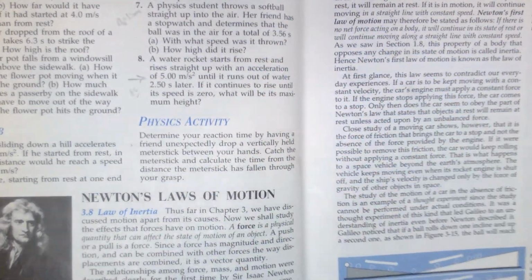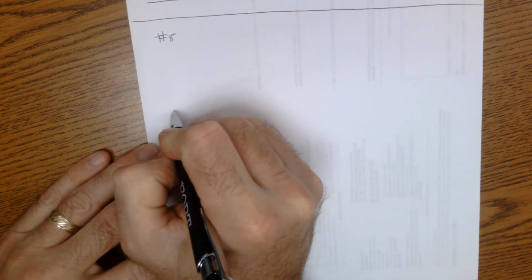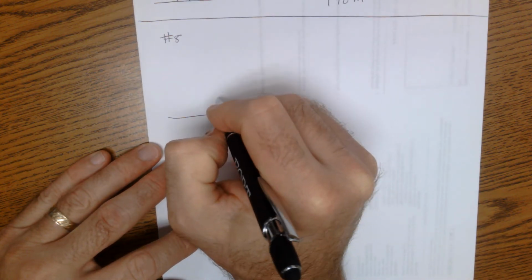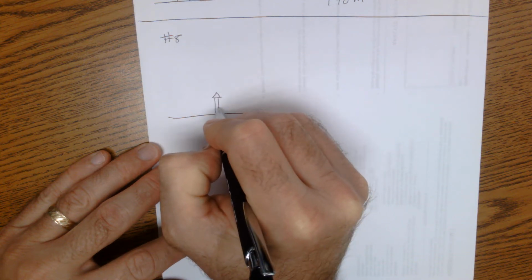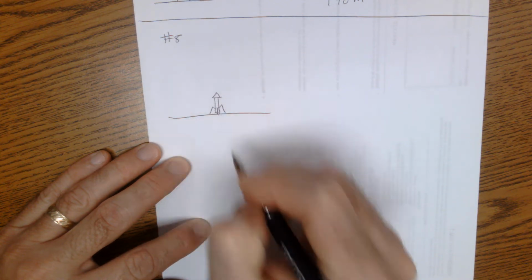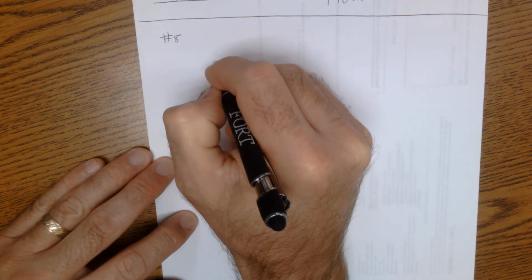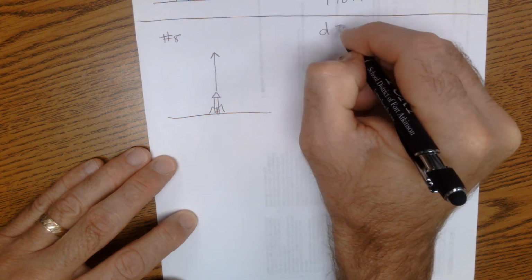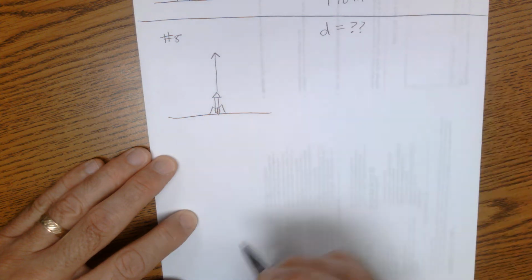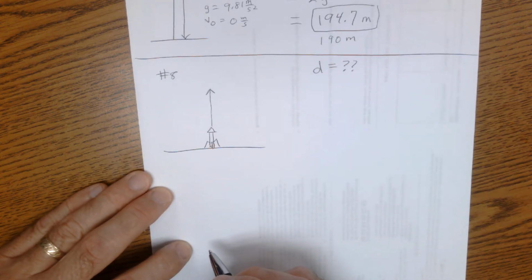So let's just draw a quick picture of what's going on here. So we'll draw the ground, and we'll draw a rocket here. Put some fins on that thing, and it's going to take off upwards. And they want to know what's the distance that that rocket travels into the air.